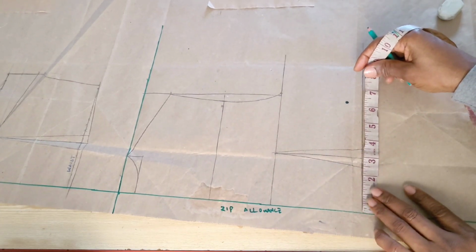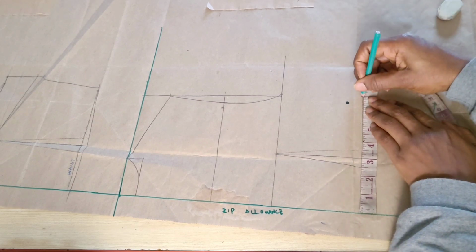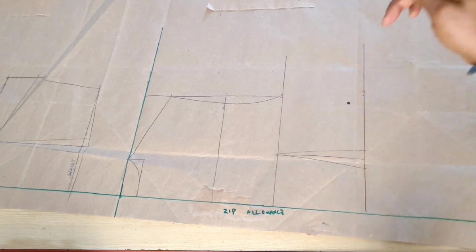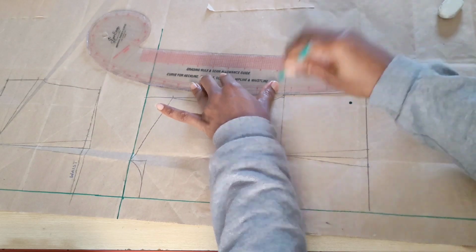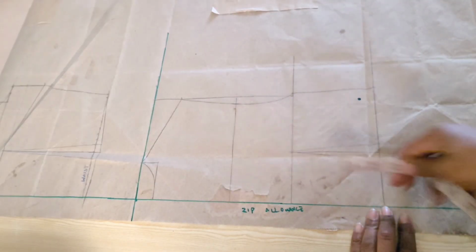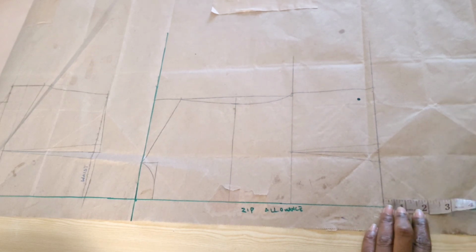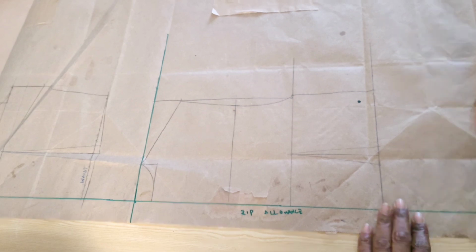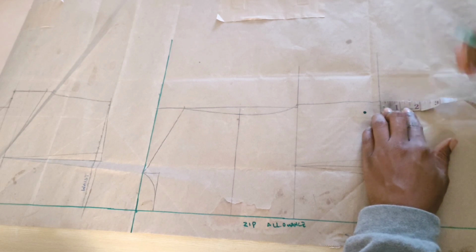On the waistline, I will place 1/4 of my waist measurement plus 1 inch dart plus 0.25 inch for ease. With the slight curved side of my ruler, I will connect these points to the armhole level. On the center back bodice, I will go down by 1.5 inches. This is the difference between the armhole level of the front and the back. You must not forget to do this to balance up your front and the back pattern.